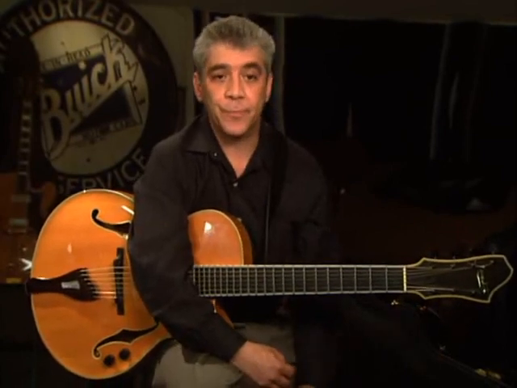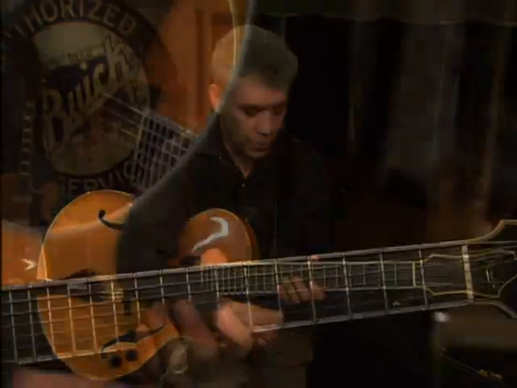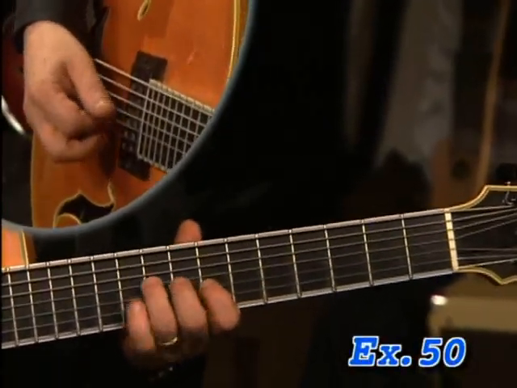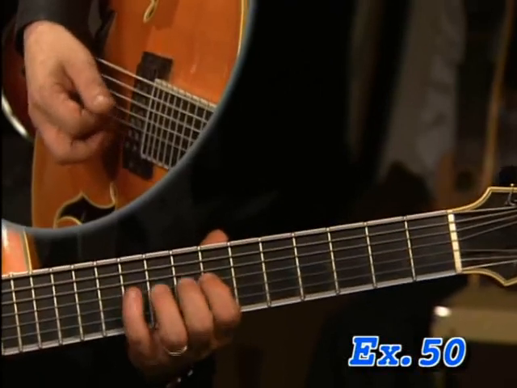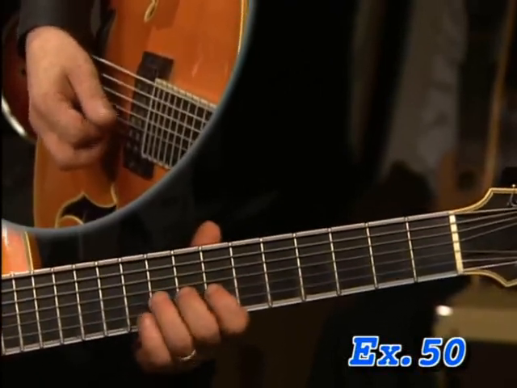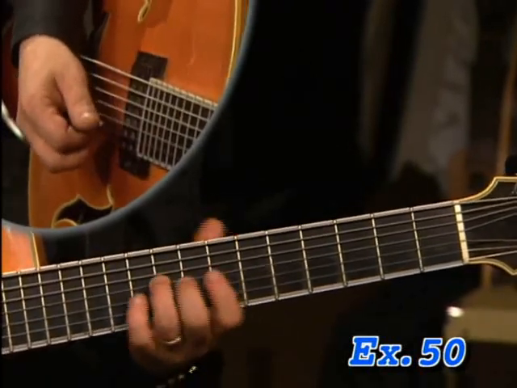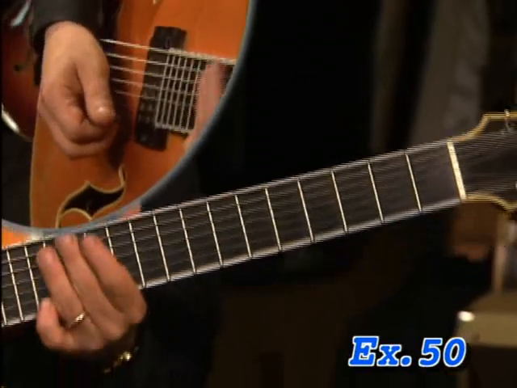And then I might take the third of each chord and target the third of each chord. I'll just do a real short version of that. Key of C, 2, 3, 4. Okay, you notice that has a different sound than the root.